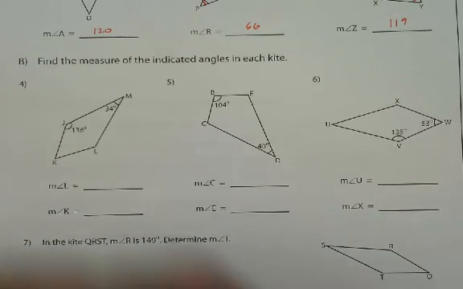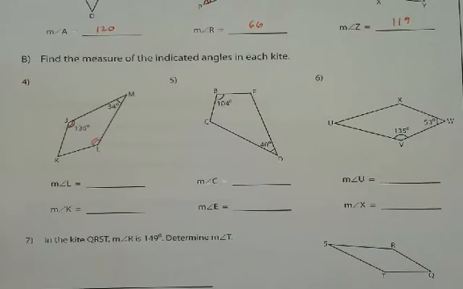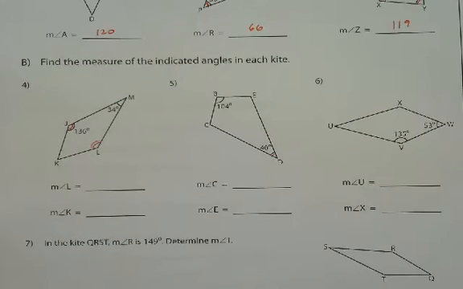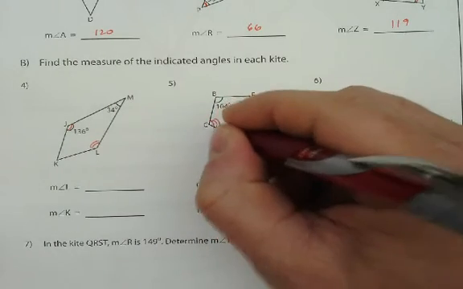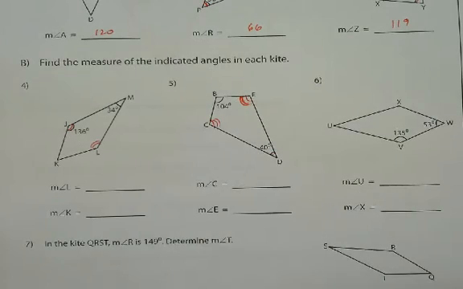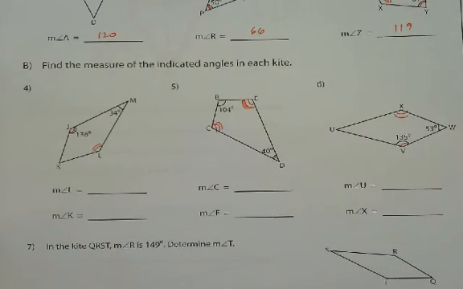Okay, now these are the same type of deal. Just watch those arcs there. I'll put two arcs on there. Those are going to be the same. Those will be the same.